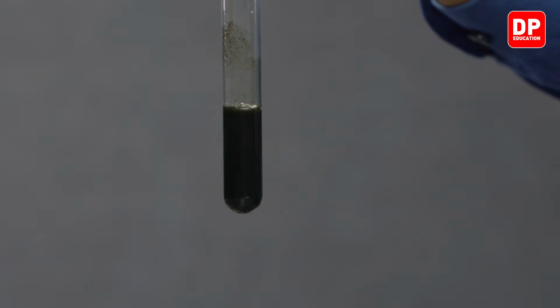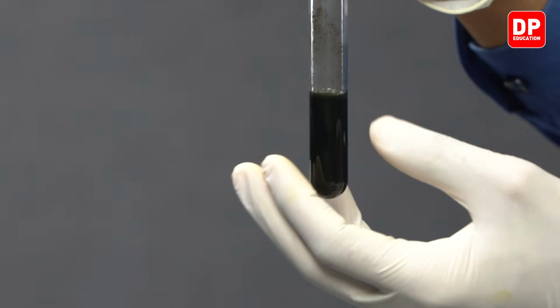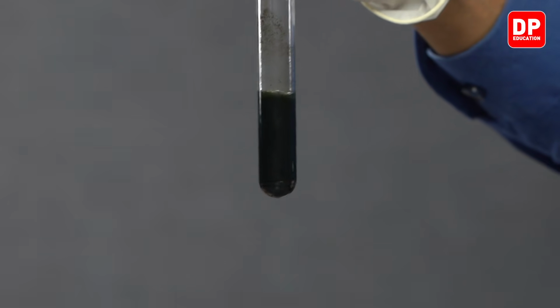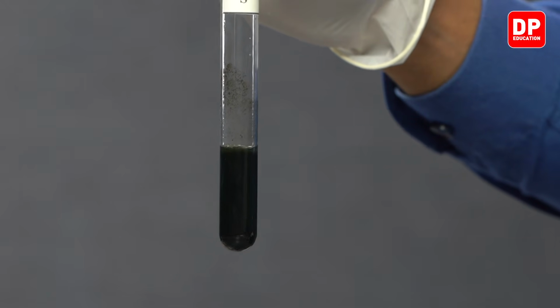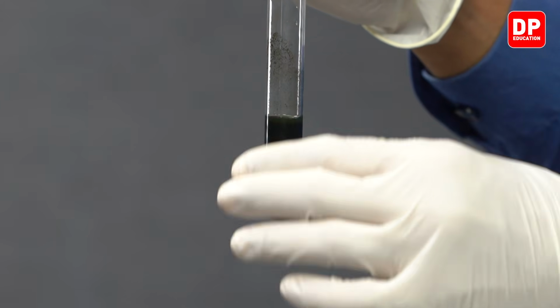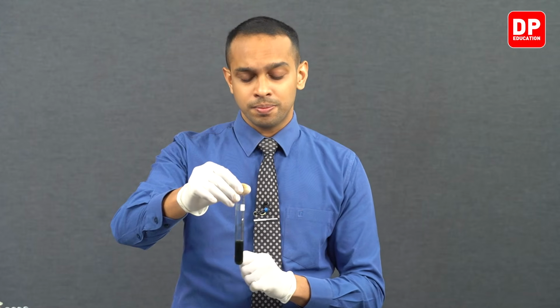So now you can see very clearly what we have formed here is a black color precipitate, and the black color cupric sulfide precipitate is now dispersed throughout this aqueous medium and has formed a suspension. If you allow it to stand for a while, you will see the black color cupric sulfide precipitate will collect at the bottom, and you can very clearly observe the black color precipitate. So what we have formed here is cupric sulfide, which is a black color water insoluble precipitate. So this test can be used to identify the presence of sulfide ions.